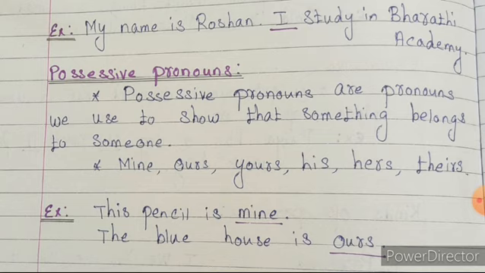Look at the next type of pronoun, that is possessive pronoun. Possessive pronouns are pronouns we use to show that something belongs to someone. It may be anything. So this is known as possessive pronoun. We can use possessive pronouns such as mine, ours, yours, his, hers, and theirs.